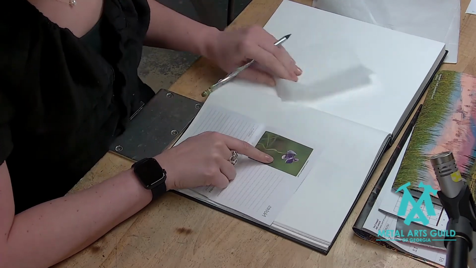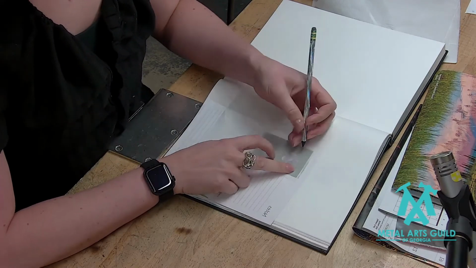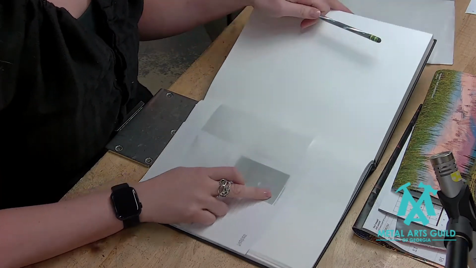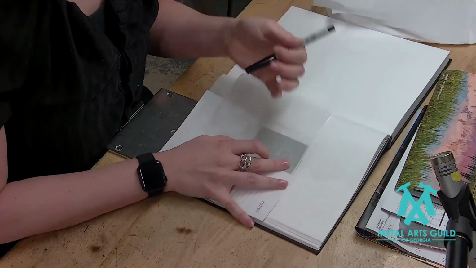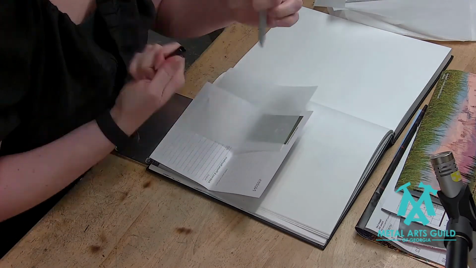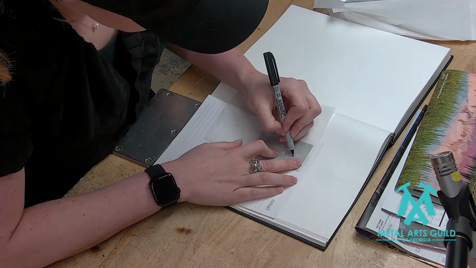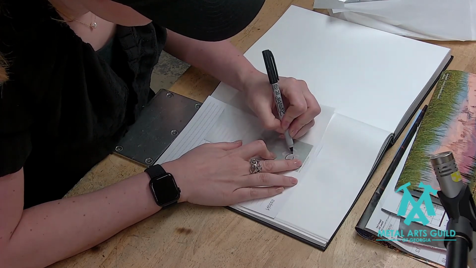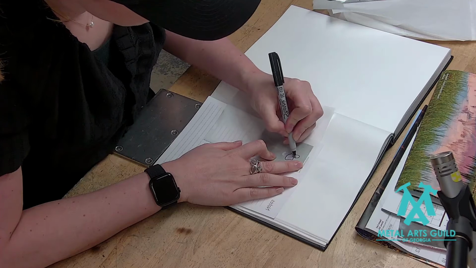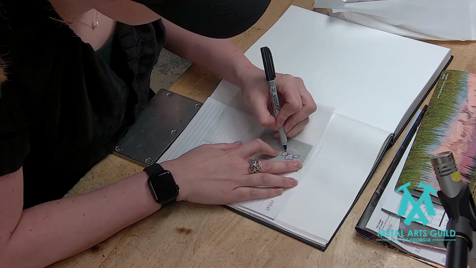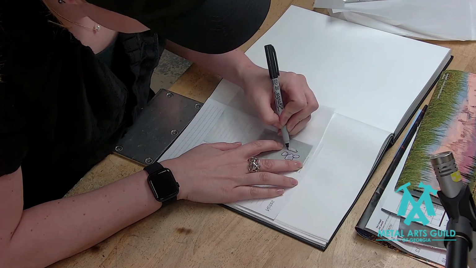I have some calendars with some interesting nature images, and I picked the flower image shown because I was really interested in some of the shapes and the swirls that created the form of the flower. So now I'm going to trace just those simple shapes and just those interesting swirls that I liked about this flower.